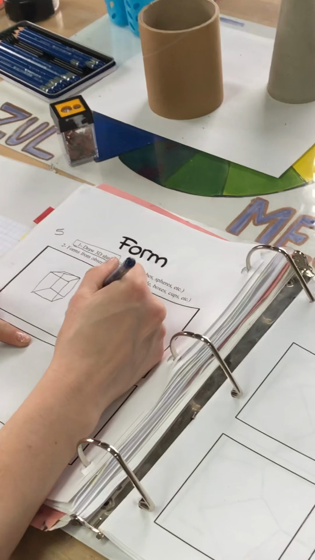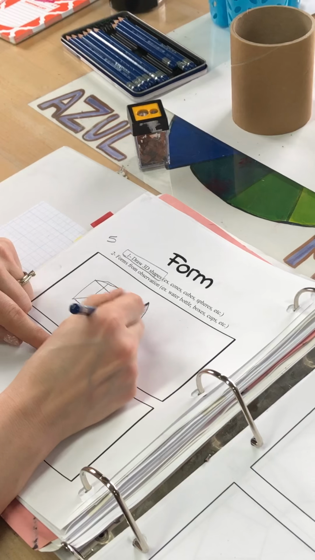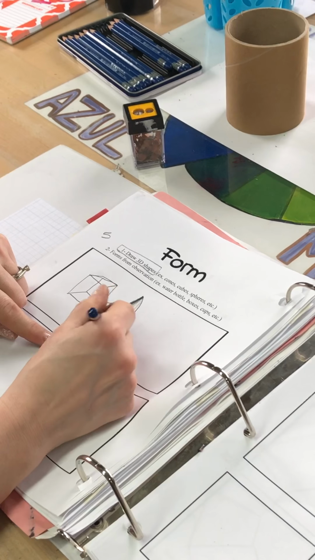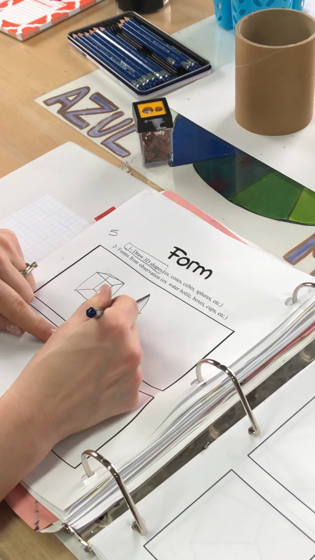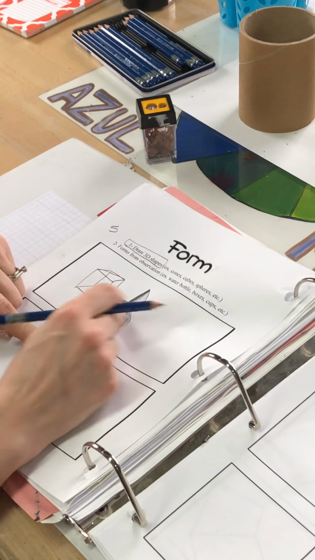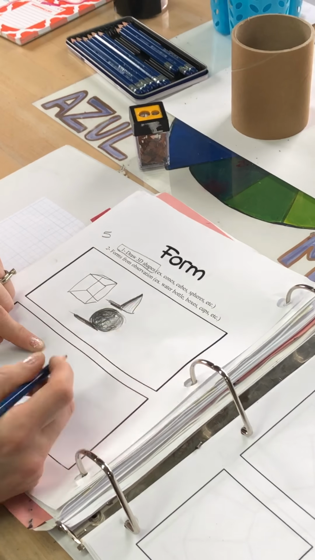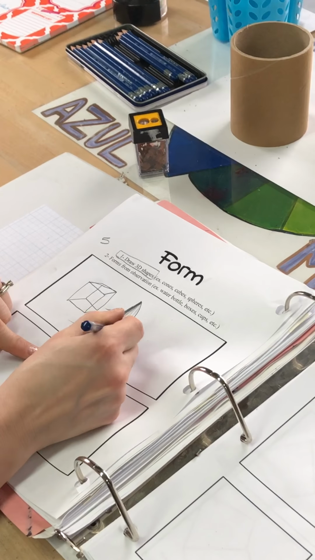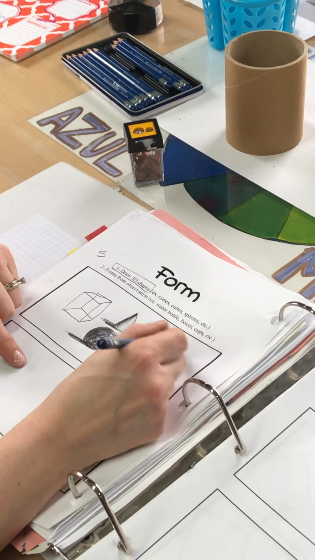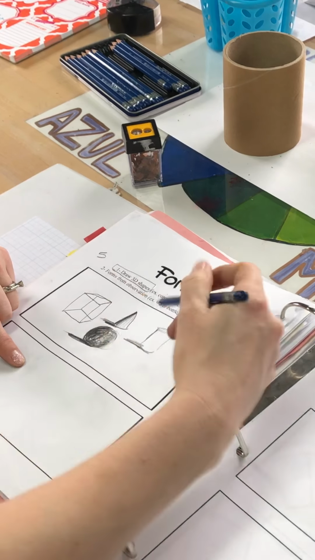How do you make it a form? Add some value to it. Add some value. Use your eraser if you need to add highlights. So again, just draw some different cubes from your mind. All right, ding, 5 minutes is up.